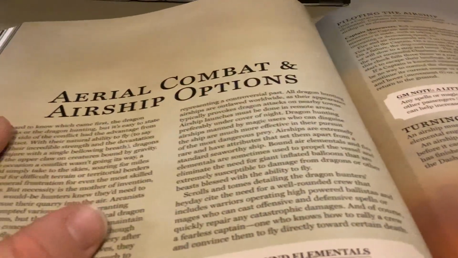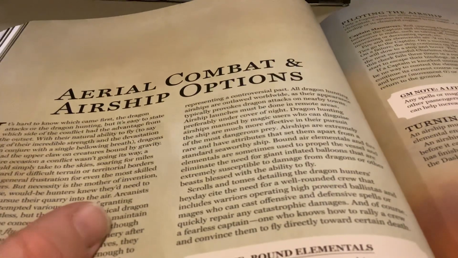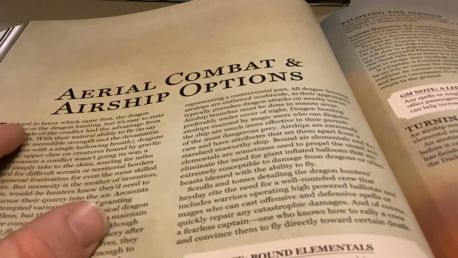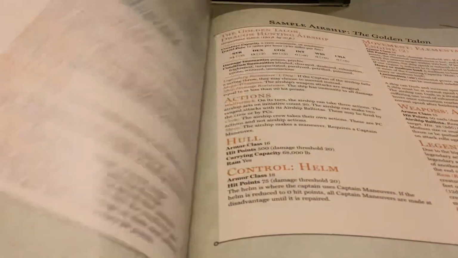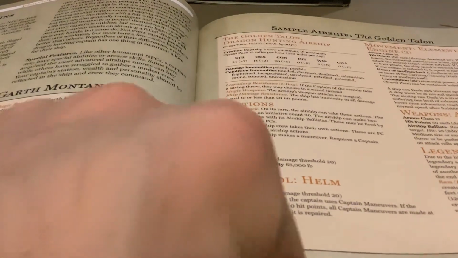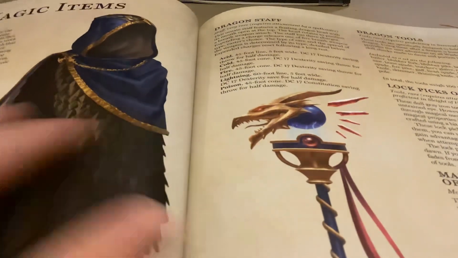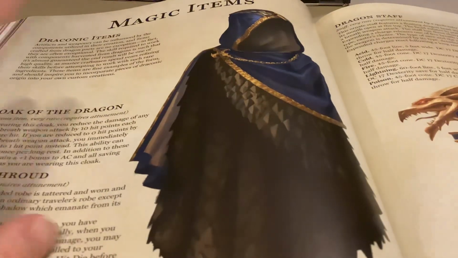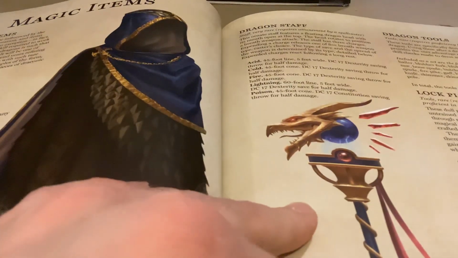And it goes into even further detail of aerial combat, and you can even create airships, sort of what you find in a lot of the Final Fantasy games. So you can use the airship concept along with just dragons themselves. So this is definitely a good book for, like I said before, the whole dragon-based campaign. This would be the one book you would need to do just that.